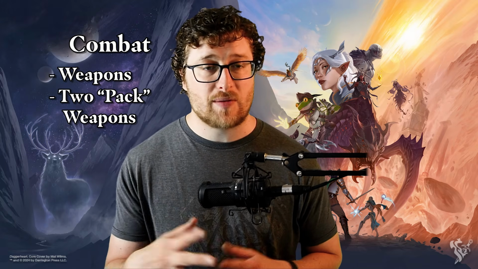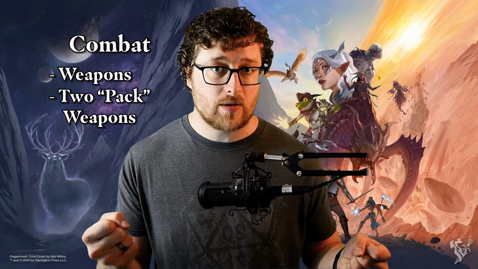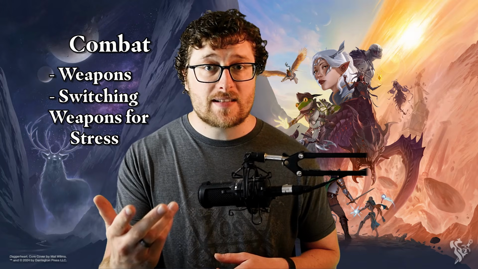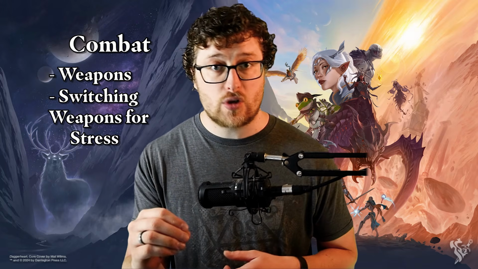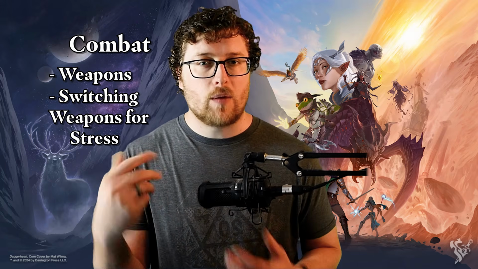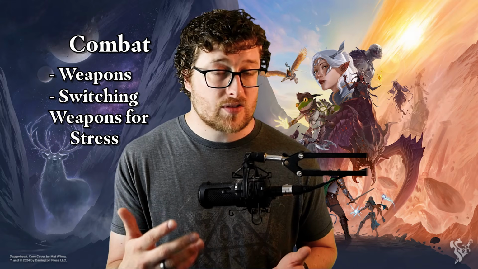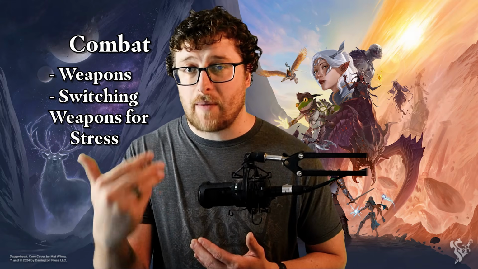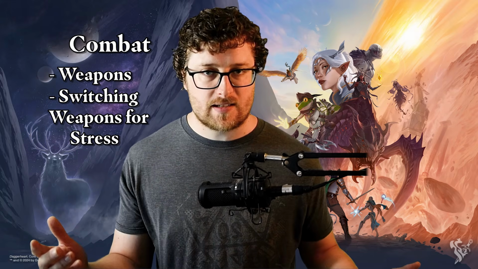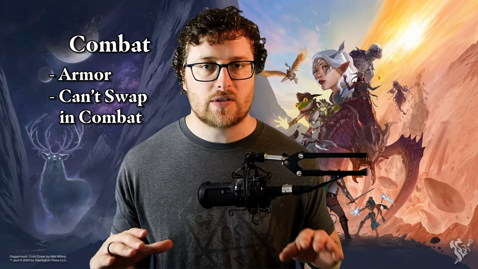For weapons, a PC can only carry an additional 2 weapons at a time outside of a primary and a secondary if they have it. When switching weapons, the PC must mark a stress to quickly swap during combat. I wouldn't count this as an action since there's no roll involved. However, switching weapons outside of combat, no stress is marked. For armor, if it's outside of combat, switching that is fine, but it is impossible to do during combat.